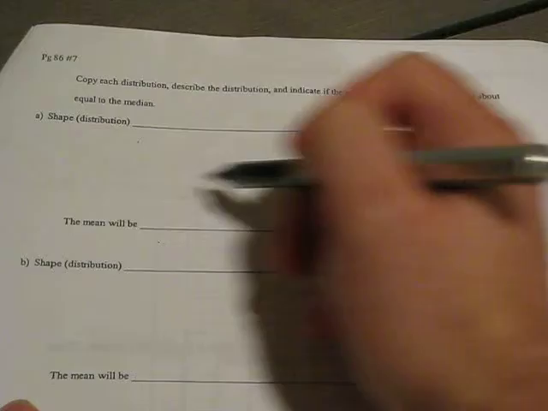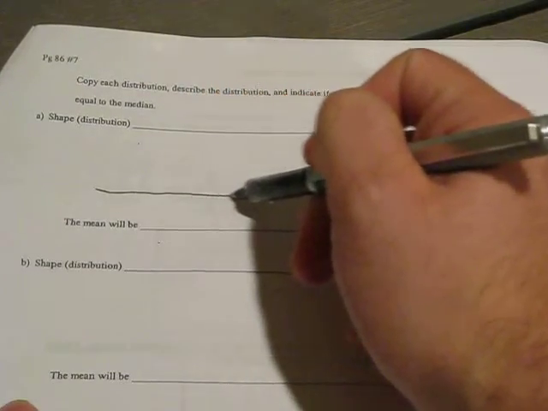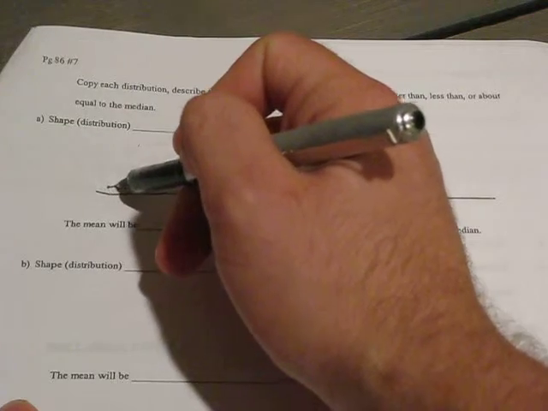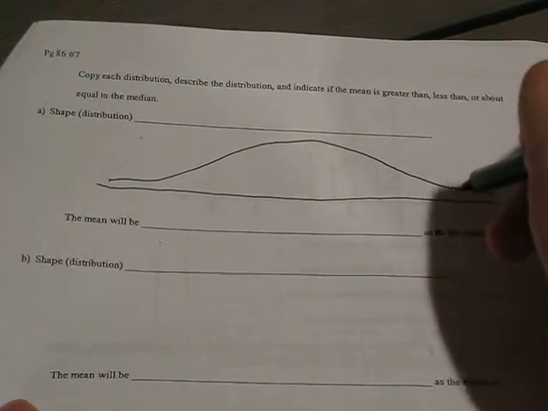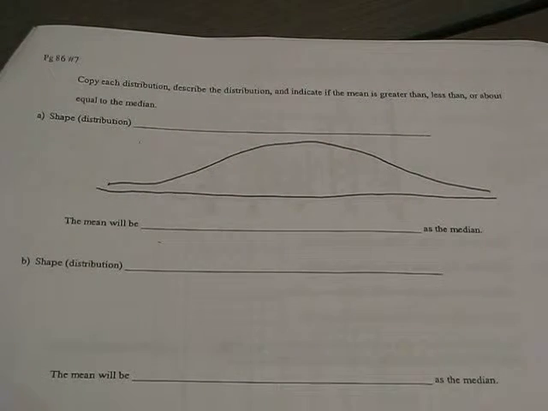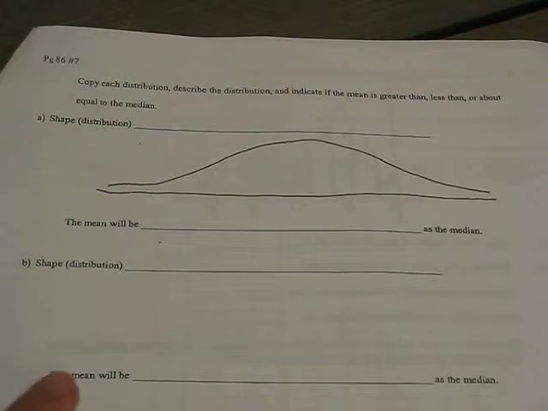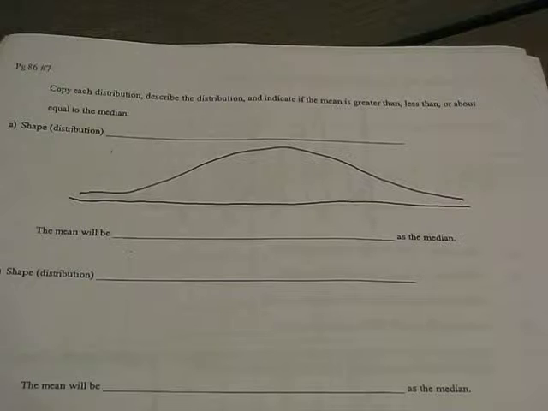In this blank space here, I want you to create a straight line as best as you can create it, and then make a mound like this. Go ahead and do this. Pause the video if you need to take some time to make your mound-shaped curve. Okay, what kind of shape does this look like?